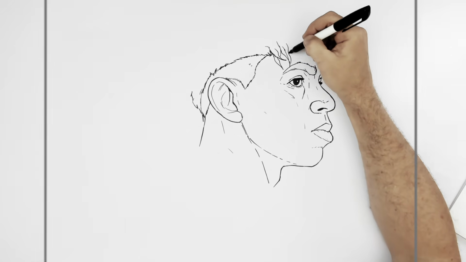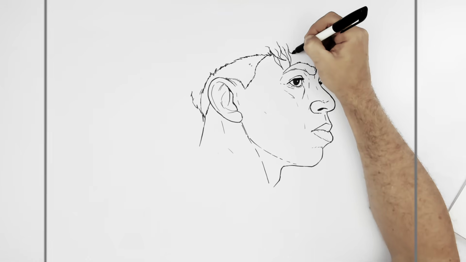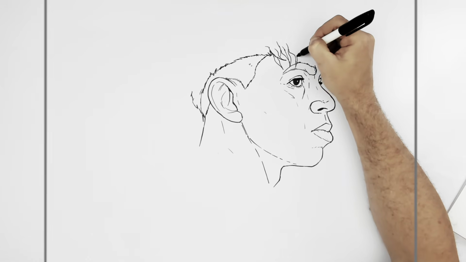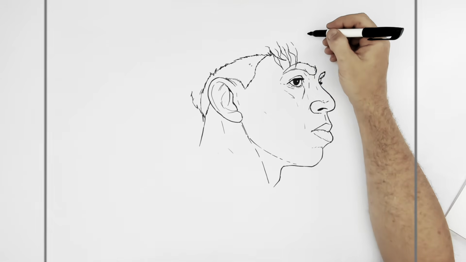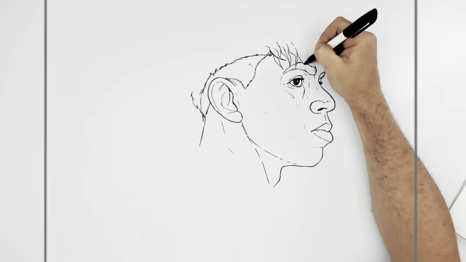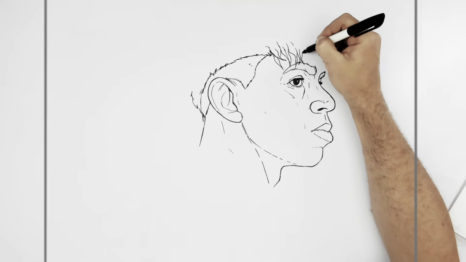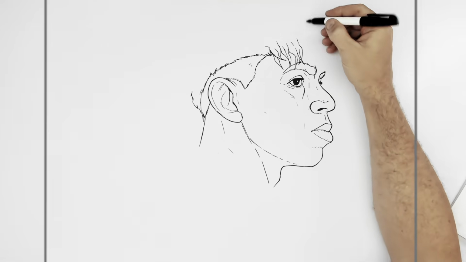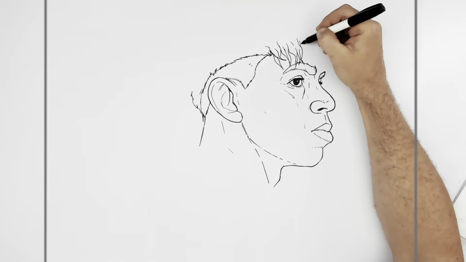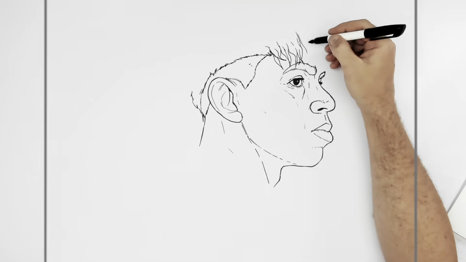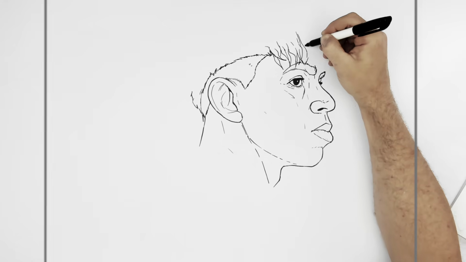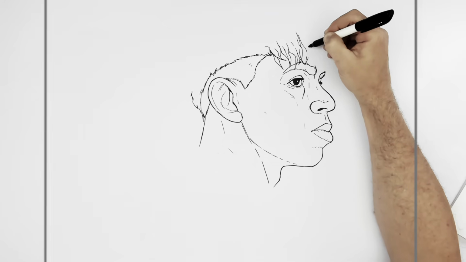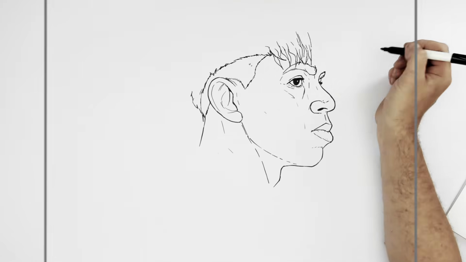Some of them can be wavy and curly if you want. Right, so spiking down.